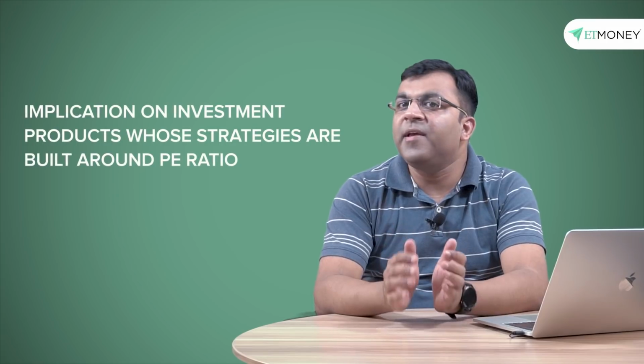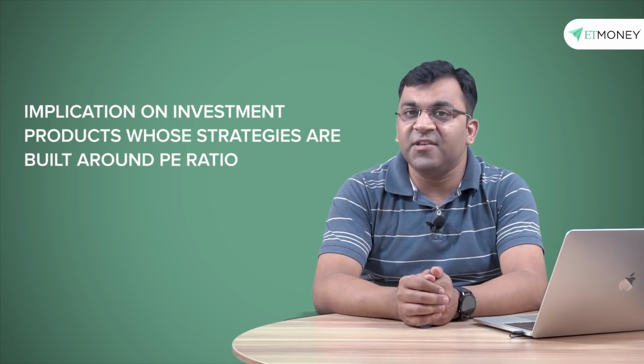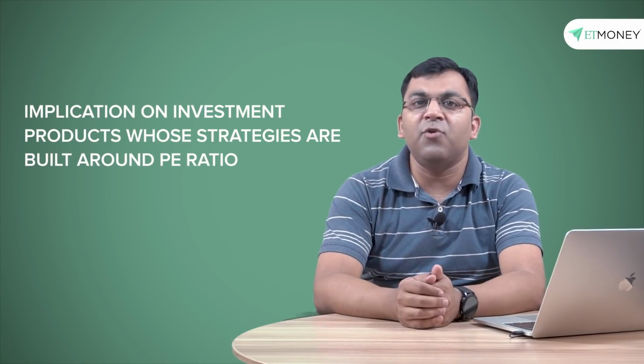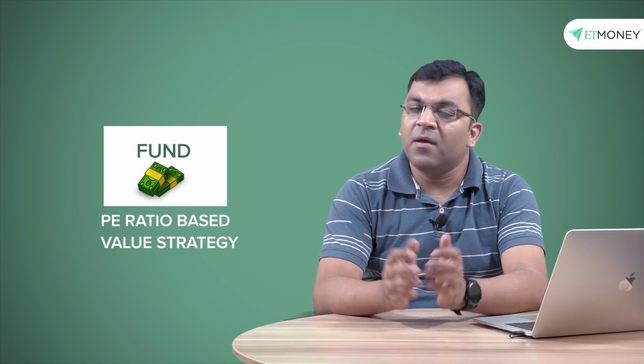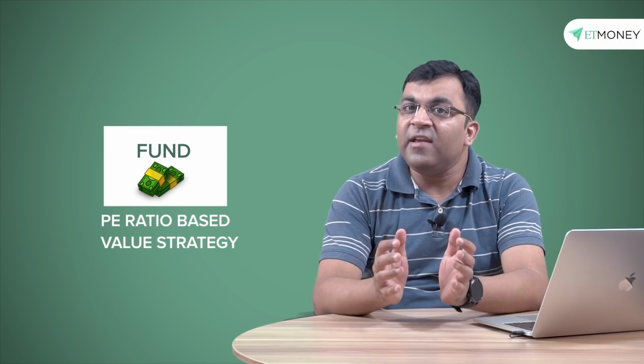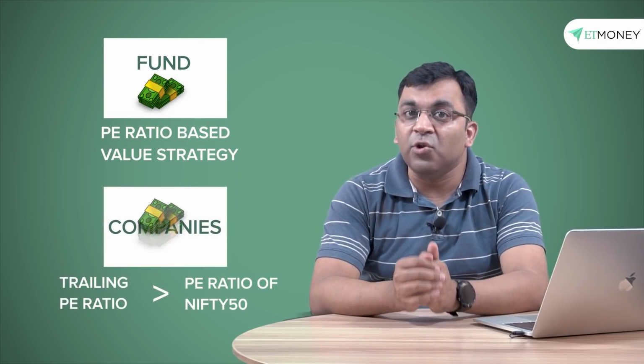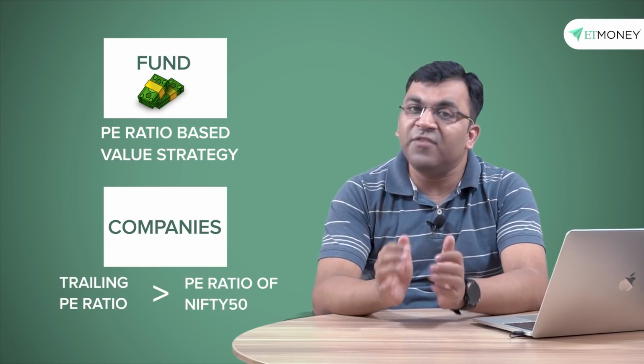Another implication of this change pertains to some investment products whose strategies are basically built around PE ratios. For example, let's say there is a fund or you yourself invest in a bundle of stocks which is built on a PE ratio based value strategy. What this means is that this bundle or fund will only invest in those companies whose trailing 12-month PE ratio is lower than the PE ratio of the Nifty 50.